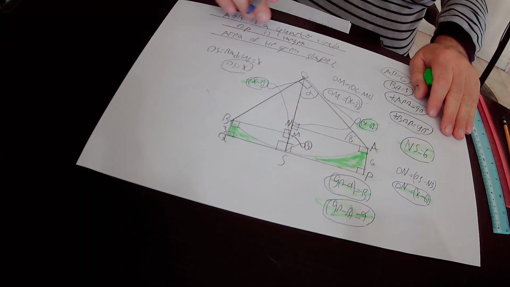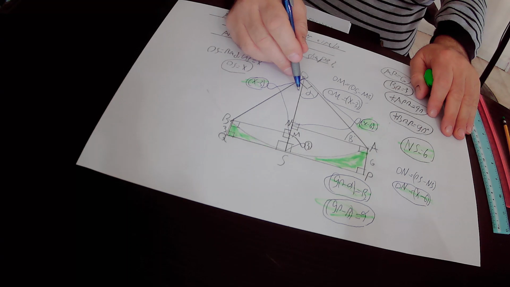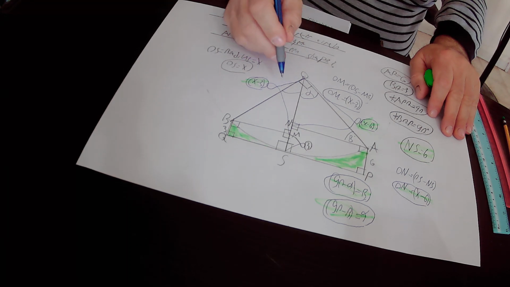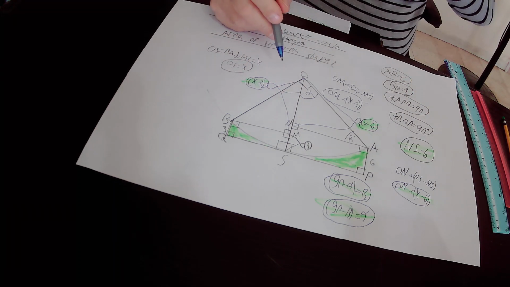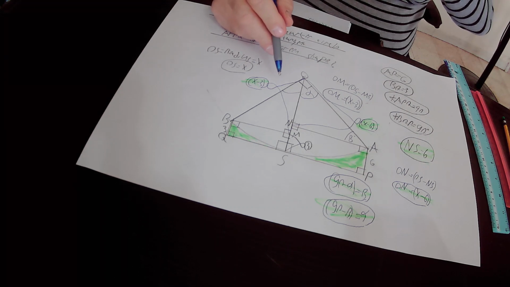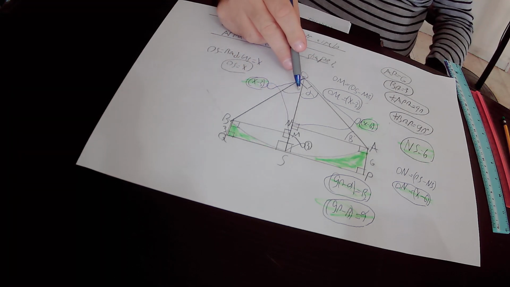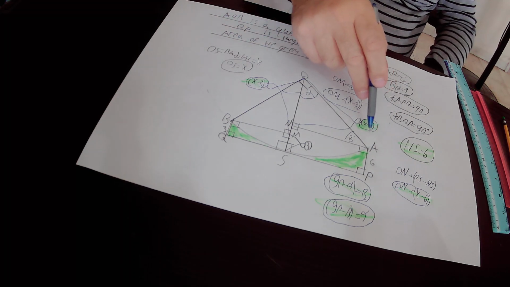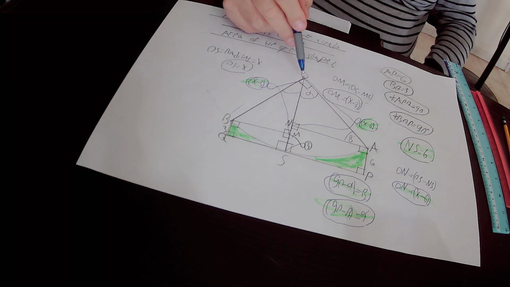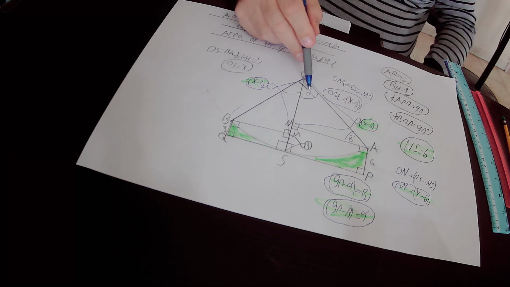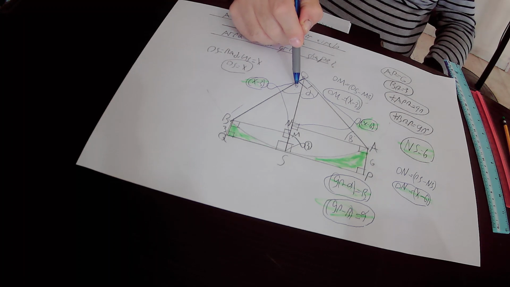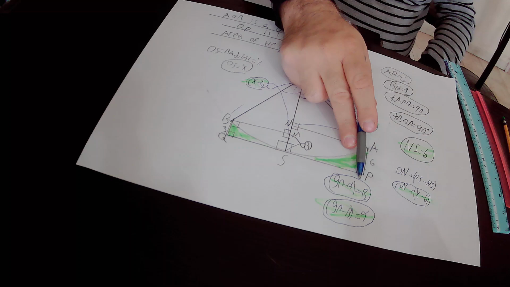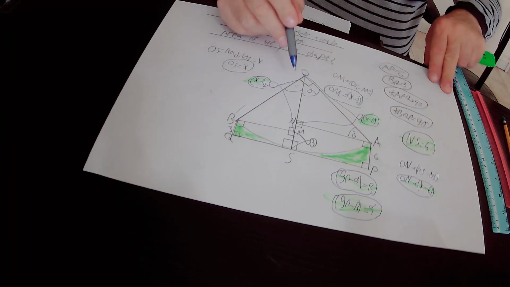What is the size of this missing angle? What is the size of the missing angle, angle BOM? The size of the missing angle BOM will be equal to the big angle AOB, that is a right angle, equal to 90 degrees, minus this angle alpha. Again, 90 degrees minus alpha equals this missing angle. But according to our definition, 90 degrees minus alpha equals beta. Therefore, the missing angle here equals beta.